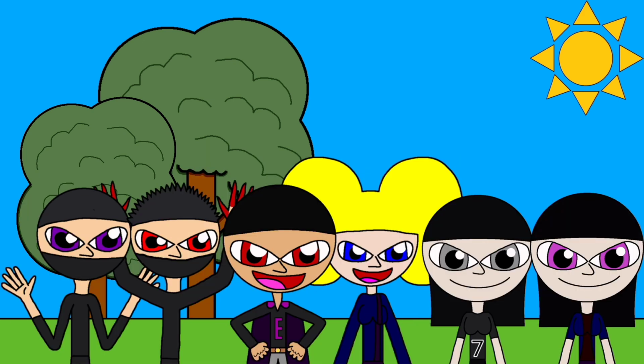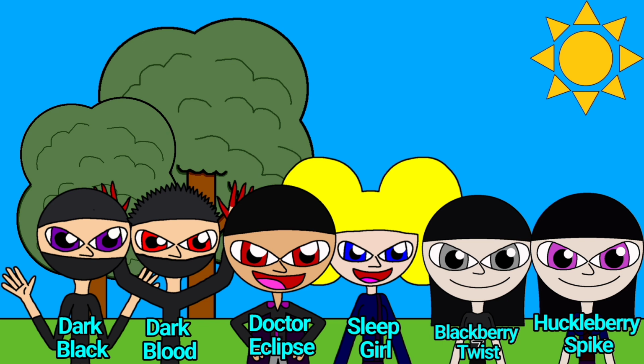Here are some of the dark superheroes, and here are their names. Dark is a tertiary element that allows you to see things in the dark without a flashlight and hide from your opponents. What is cool about dark is that if you're a dark superhero, you're immune to sleeping gas. Dark Black and Dark Blood are brothers. Blackberry Twist and Huckleberry Spike are sisters, just like how Bomb Boy and Slime Boy are brothers to each other.